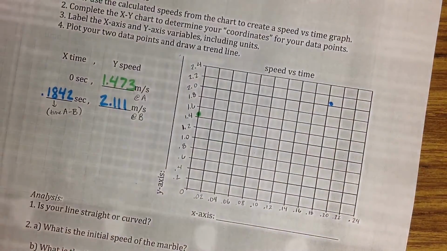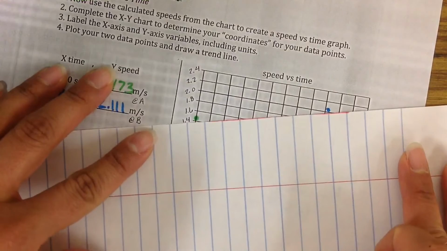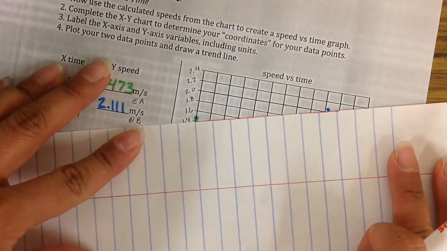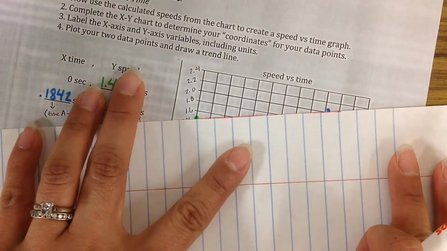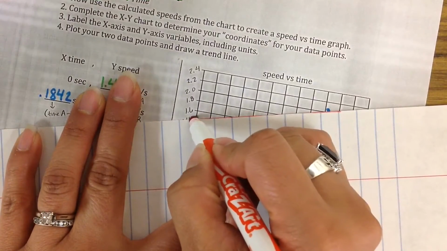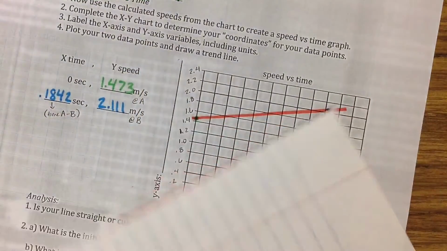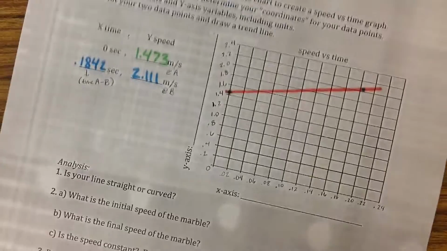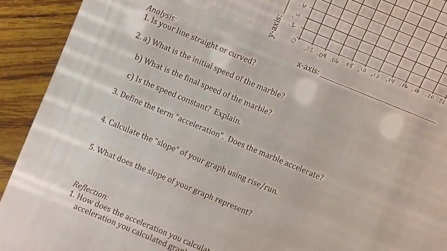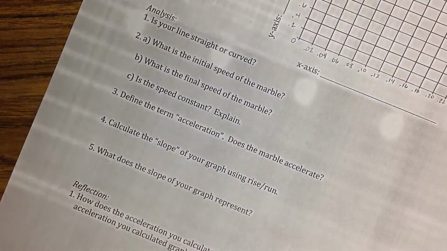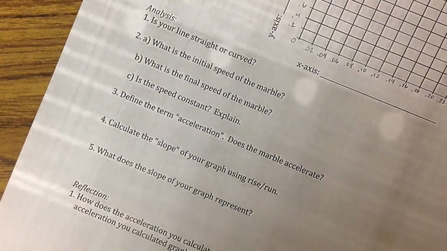And then you are asked to show the trend. So we're basically connecting the dots here. And this is going to illustrate for us on our graph how our velocity changed as the marble rolled down the ramp. Please complete the questions that follow. Of course, you may call me over in class and ask for assistance if needed.